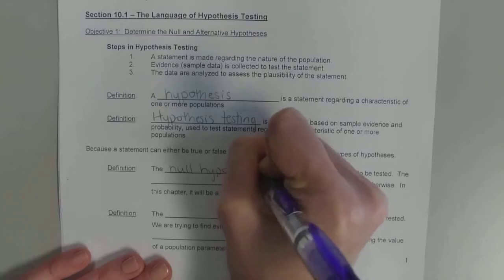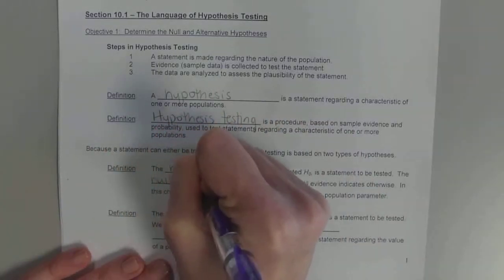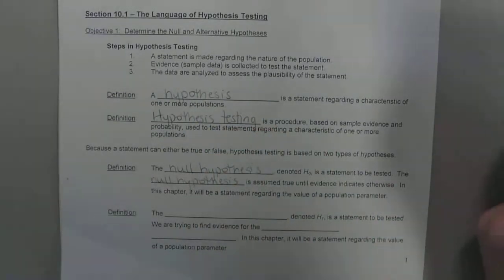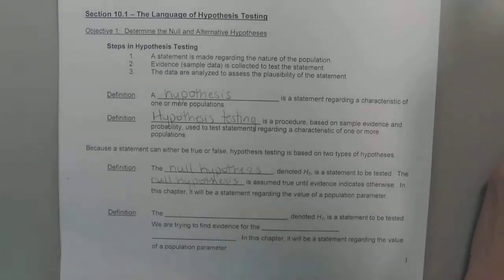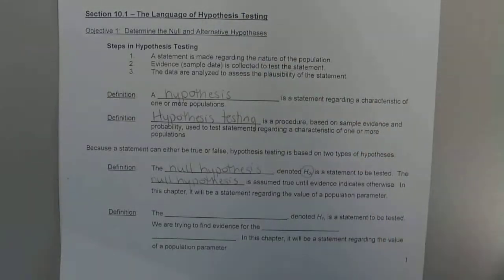And it's both fill in the blanks for that definition. All right. There's a lot that's important about the null hypothesis, but you want to make sure you know that you denote it with H sub 0. H naught is how you say it. So the null hypothesis, denoted H naught, is the statement to be tested.